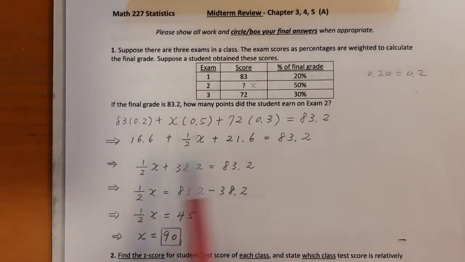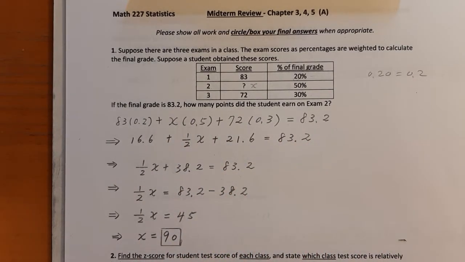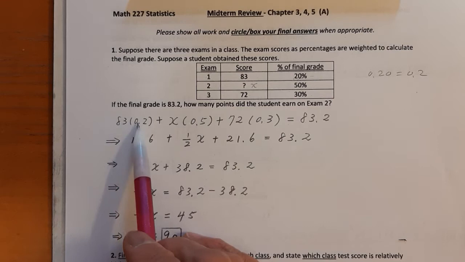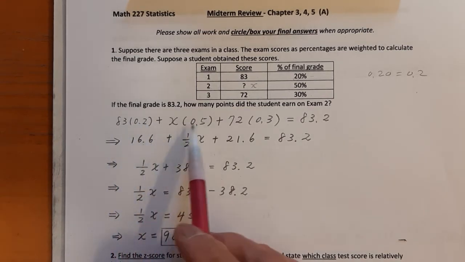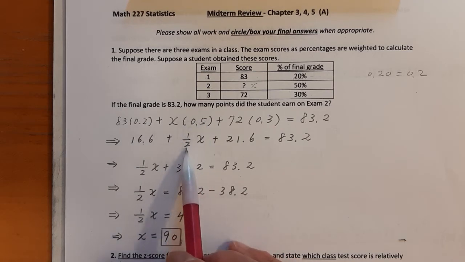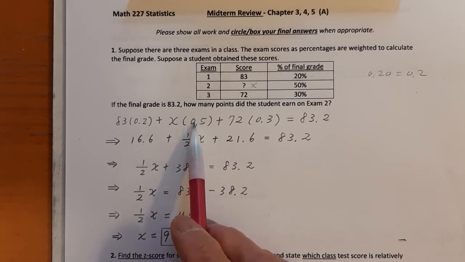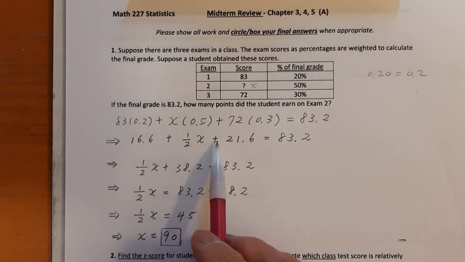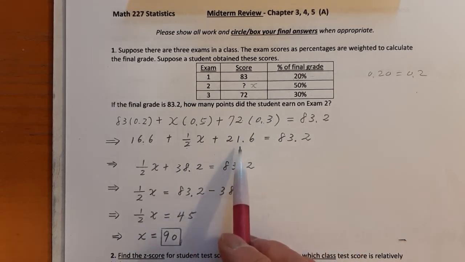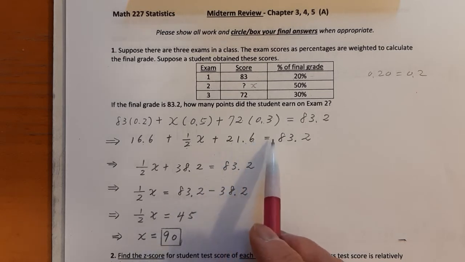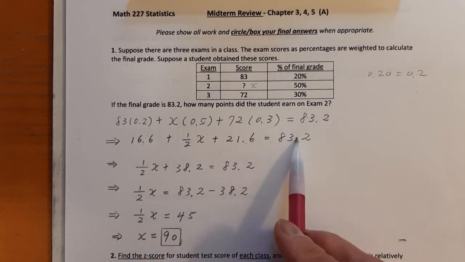So we got this equation and solve for the X. 83 times 0.2 is 16.6. Then 0.5 is 1 over 2. 1 divided by 2 is 0.5 times X plus 72 times 0.3 is 21.6, equal 83.2.